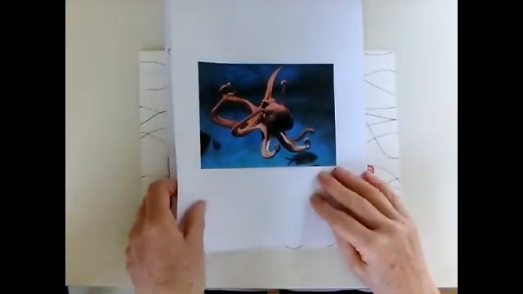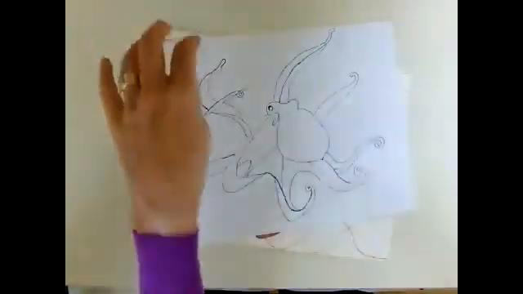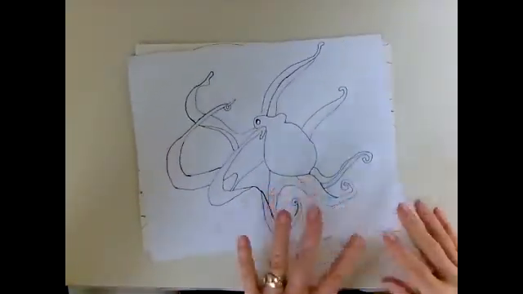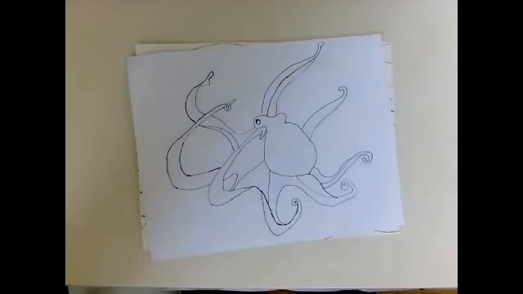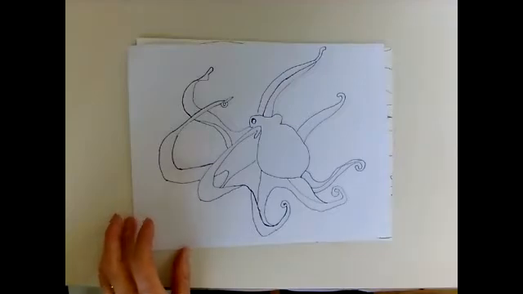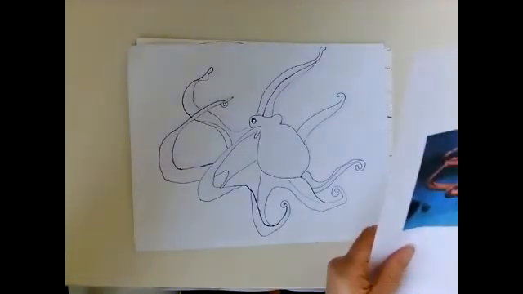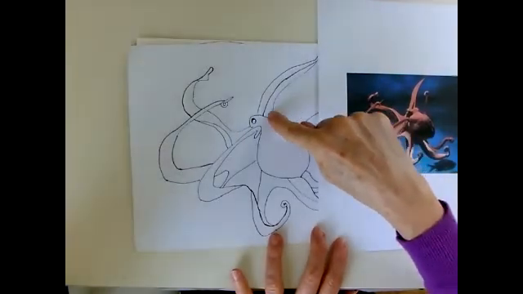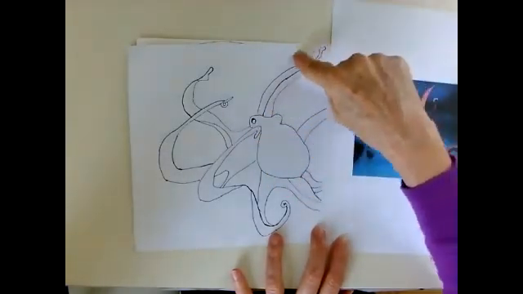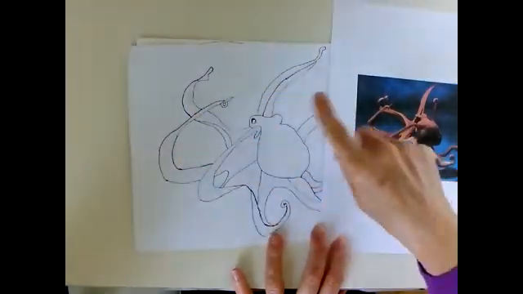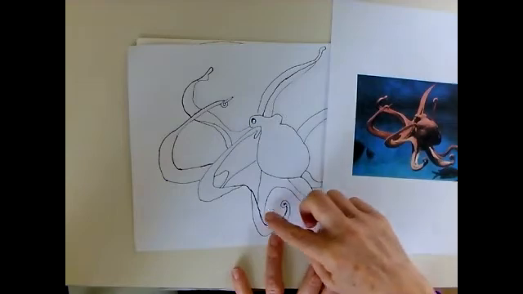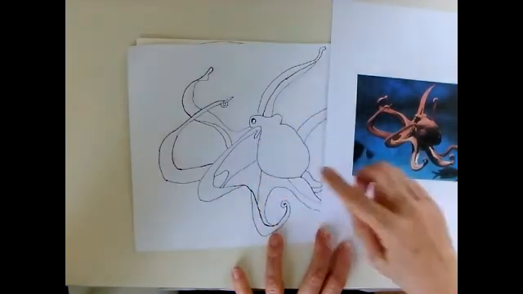So the first thing you want to do is to look at the shapes of your animal and then create it in pencil. Now, I created this in Sharpie marker first so that you could see it. If I do it in pencil, it's really hard to see. So basically what I did was I looked at the outside and inside contour lines of my octopus. So the outside contour lines are basically the outline of my octopus, the arms and the body. And then the inside contour lines are these lines that you see on the inside of the octopus.